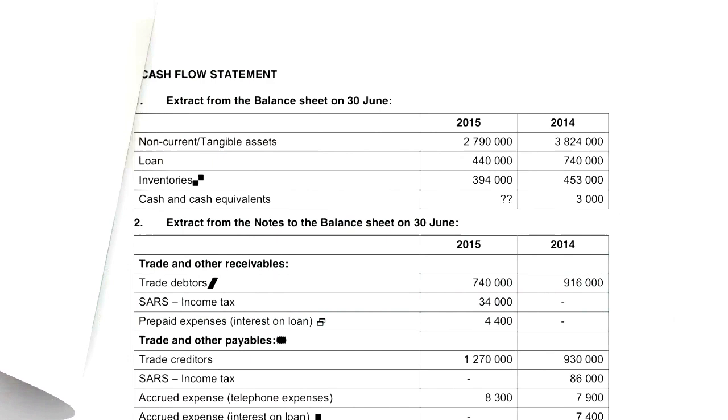Good morning. When we prepare a cash flow statement, we have to show the effect of inventories, debtors and creditors on the cash flow statement. So the current assets and current liabilities. What was the movement between the previous year and the current year? So we have to look at the information that's given to us in the balance sheet or in the notes.